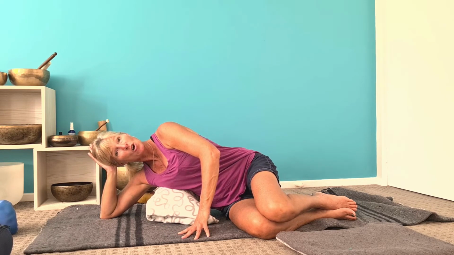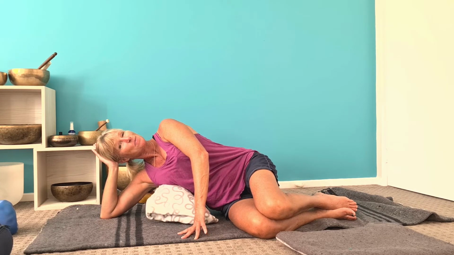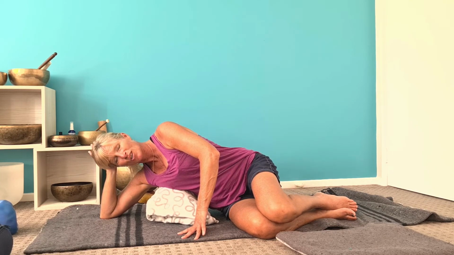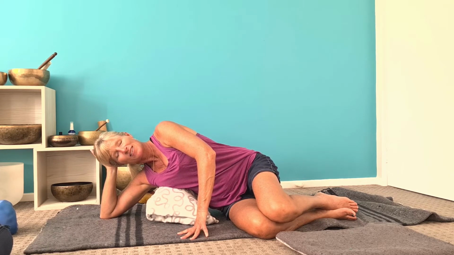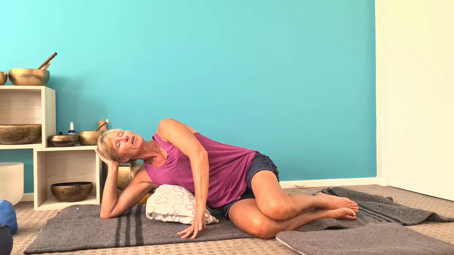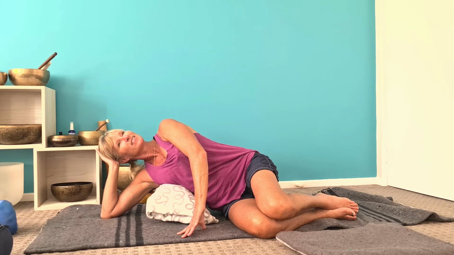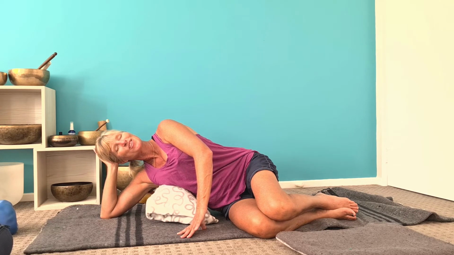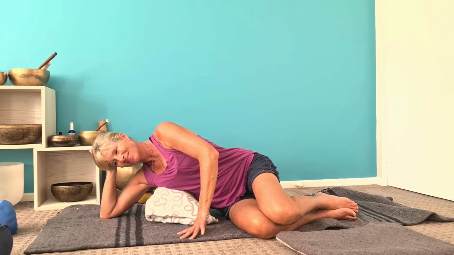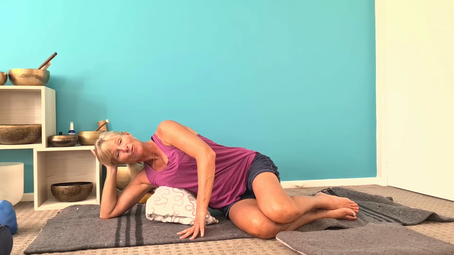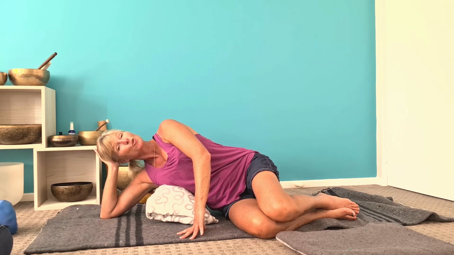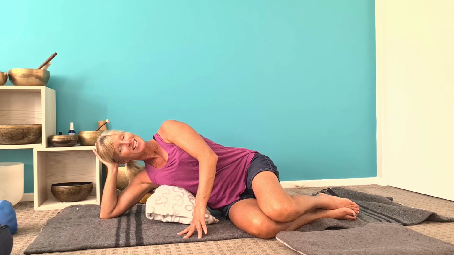The other hand will help you roll forward and back over your lat muscles. Try to get all the way to the back and then back forward to the front. If you discover an area that's really tight, feel free to remain there and breathe into it.